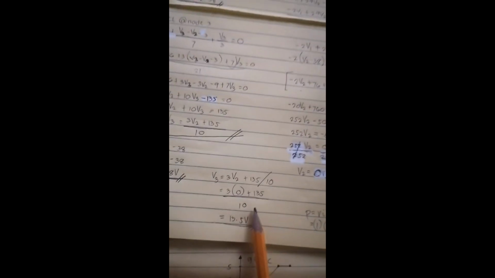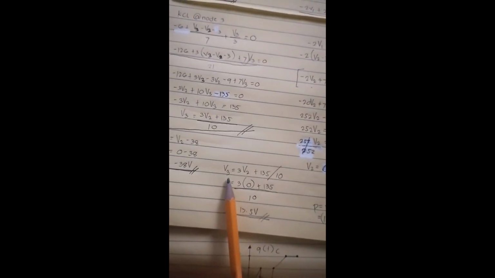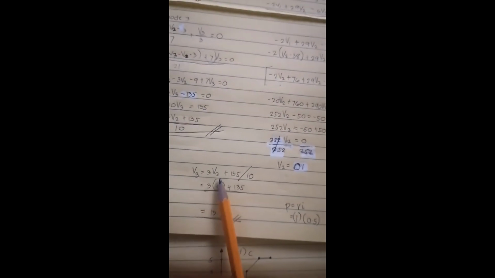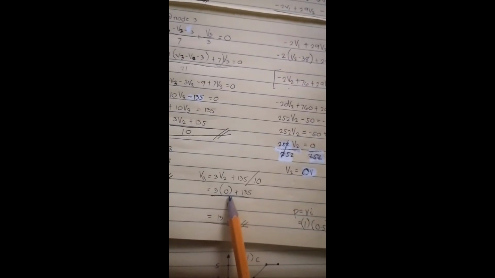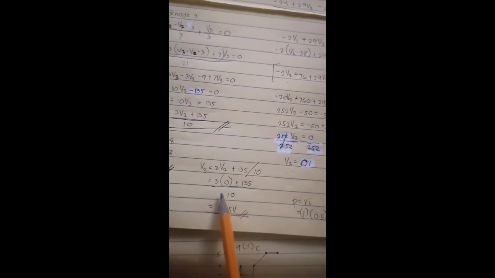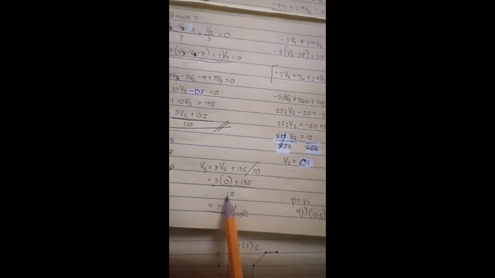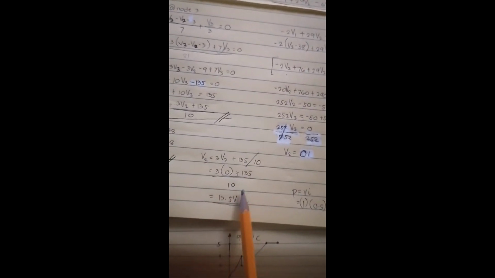And so we will also compute the value for V3. We know our V3 is 3V2 plus 135 all over 10. So we know our V2 is equal to 0, plus 135 all over 10. So 3 multiplied by 0, we know that it's 0. So it would be 135 over 10. So 135 divided by 10 is 13.5 volts.